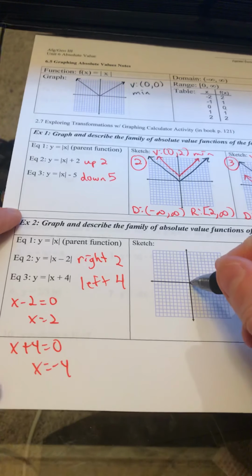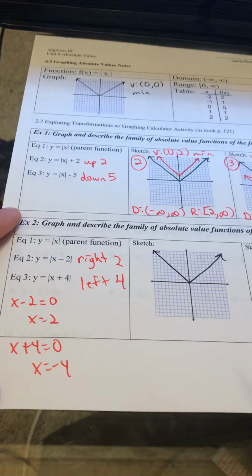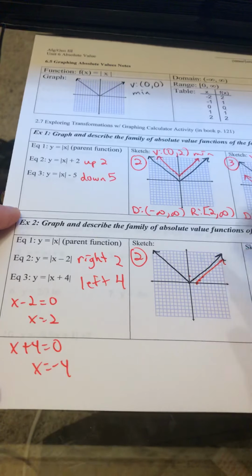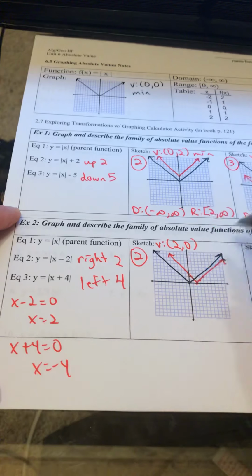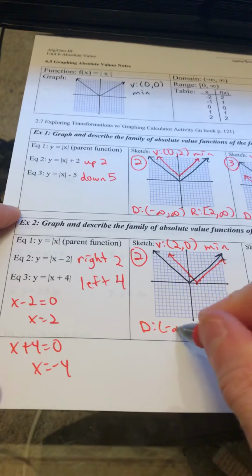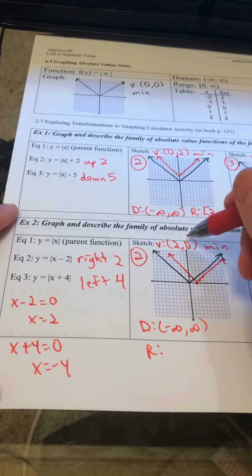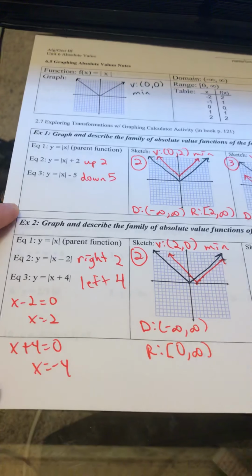So again, I am going to just real quickly sketch our parent function. And then I'm going to take our vertex and shift it right 2. Now, when I sketch this one, our vertex is now at 2, 0. Again, it is still at the bottom, so it's a minimum. Again, domain does not change. For this one, neither will the range, because your y value, which is the range, still starts at 0.